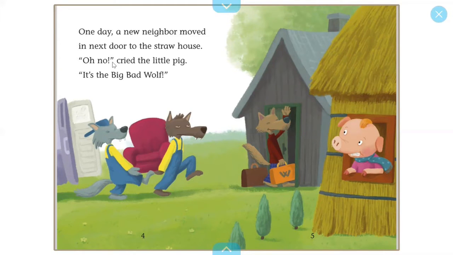So you knew that the little pig cried or said, "Oh no," right? Notice how my voice went up, got a little bit more power to it because there is an exclamation mark right there also. That pig said, "Oh no," we know because we saw the quotation marks. And right here, he also said, "It's the big bad wolf," right? Because there are more quotation marks right there.